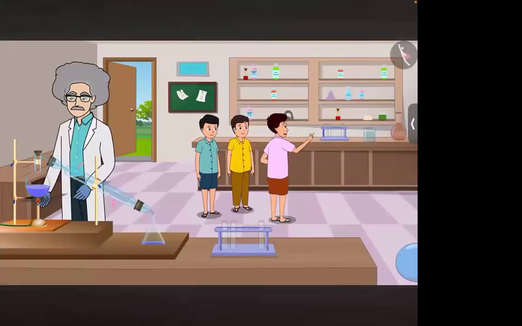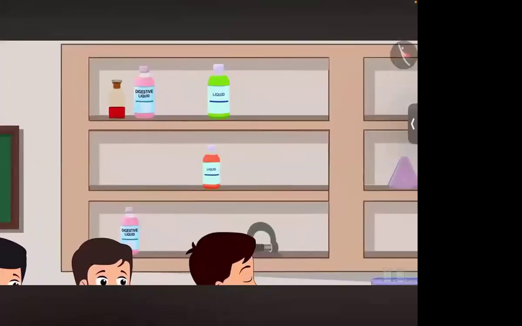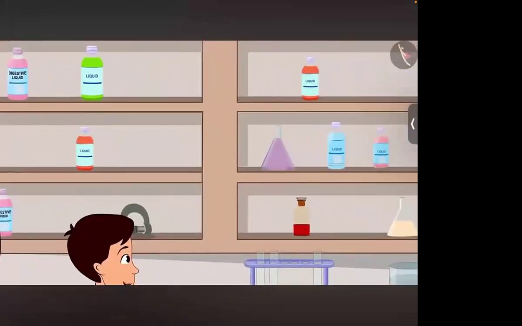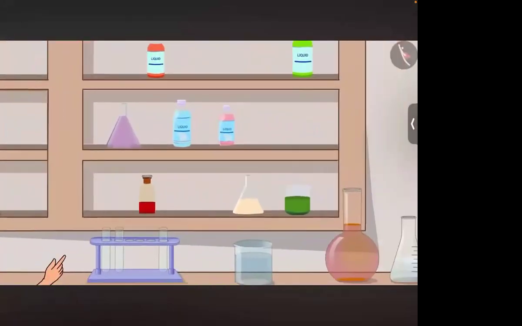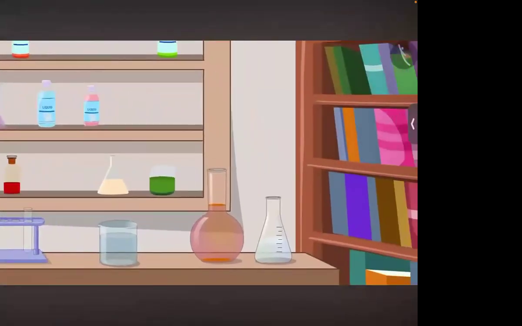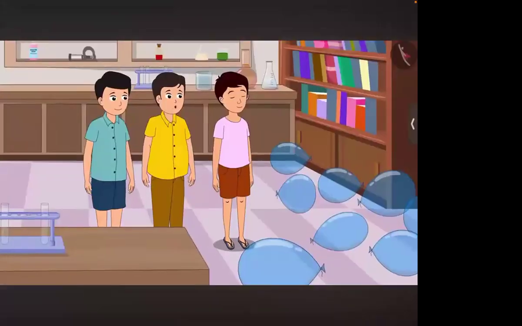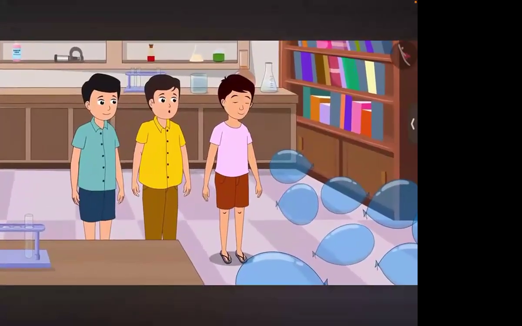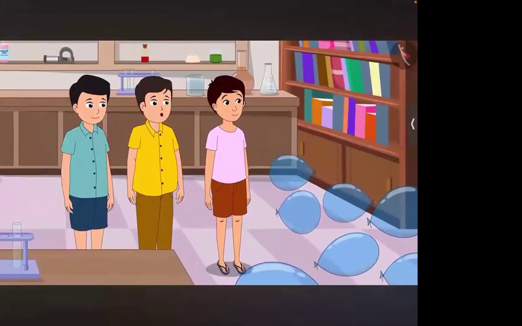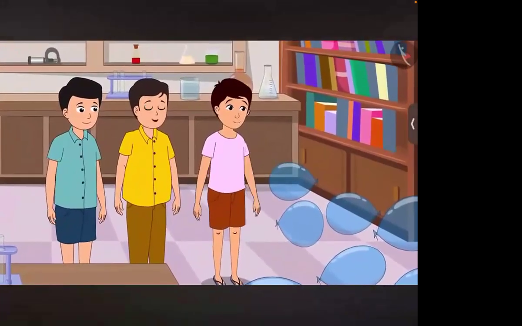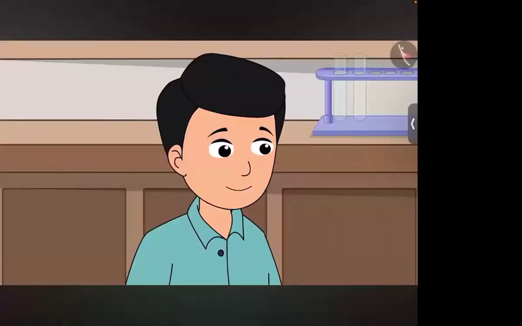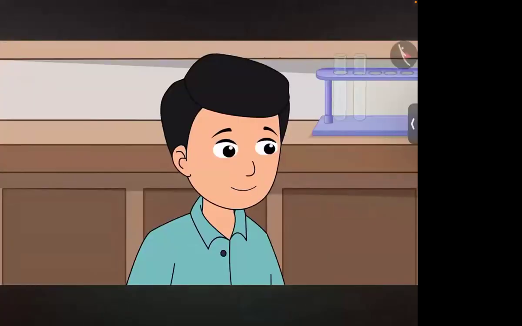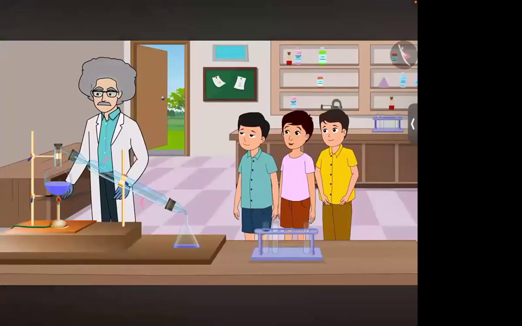Look, the house of the professor is so interesting and fun. Look, so many bottles, glassware of different shapes and sizes, colorful liquids, and so many books. It looks like it is someone's birthday today. There are so many balloons filled with air lying here. Come, let us ask the professor.